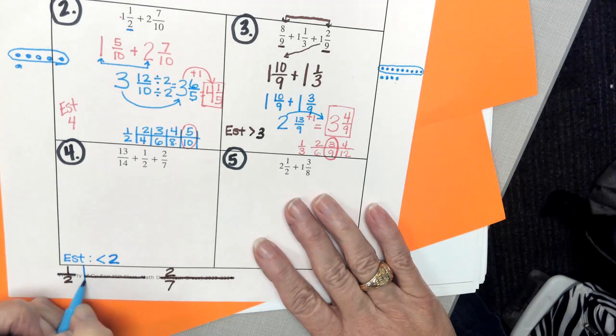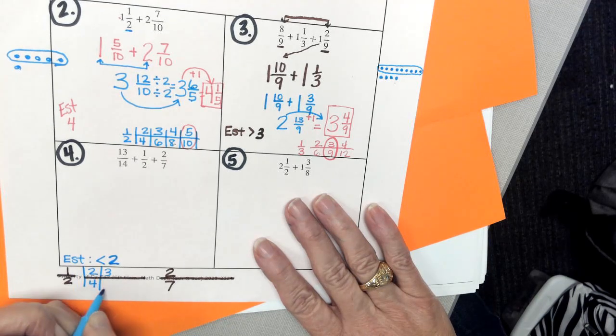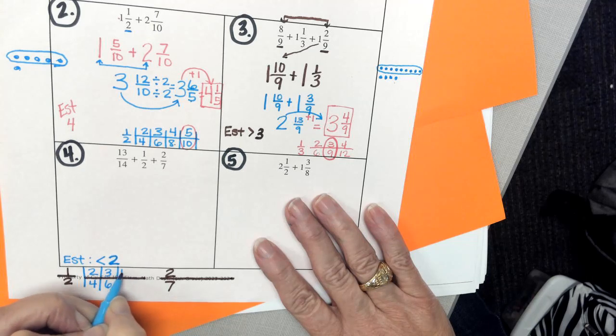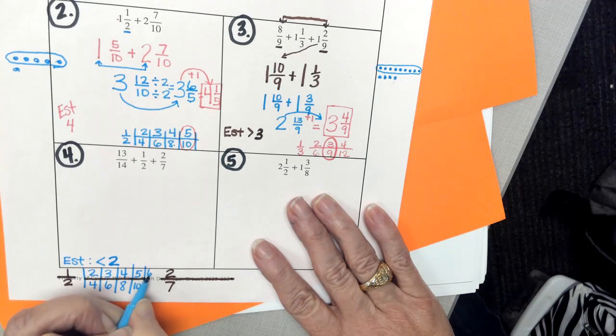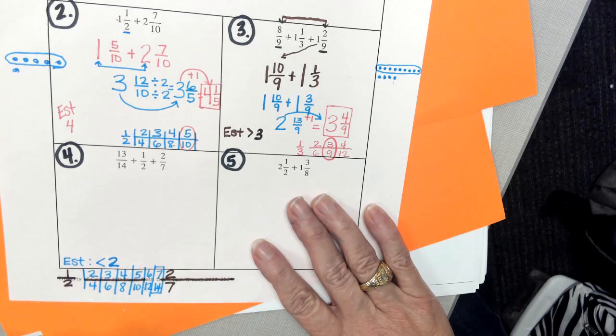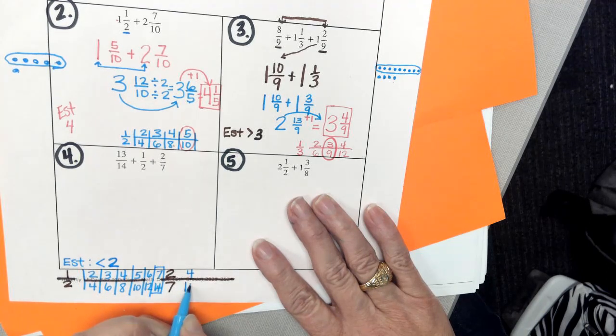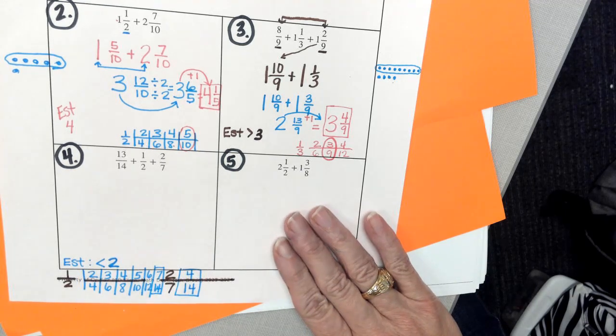1/2 is 2 4s, 3 6s, 4 8s, 5 10s, 6 12s, 7 14s. And 2 7s is going to double to get 4 and double to get 14. So there's my common denominator.